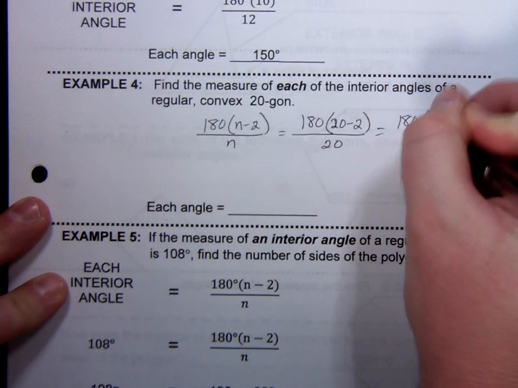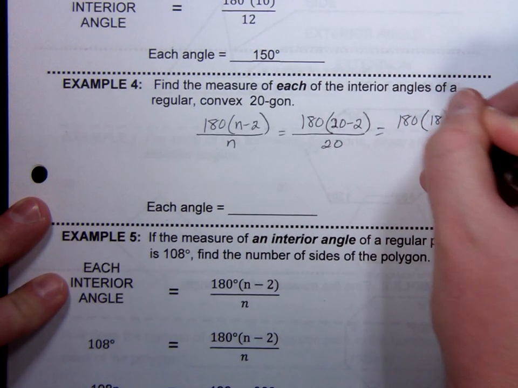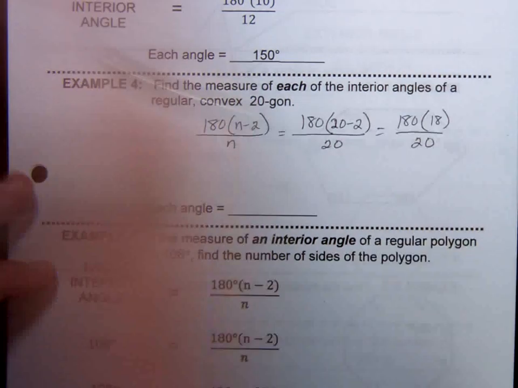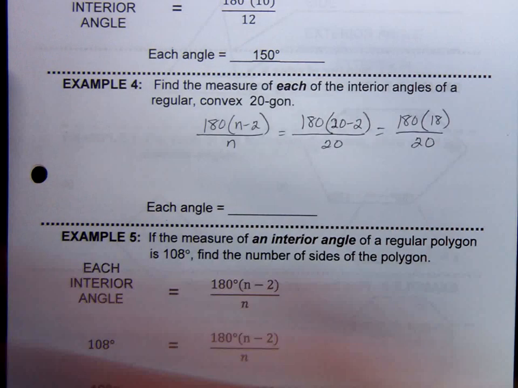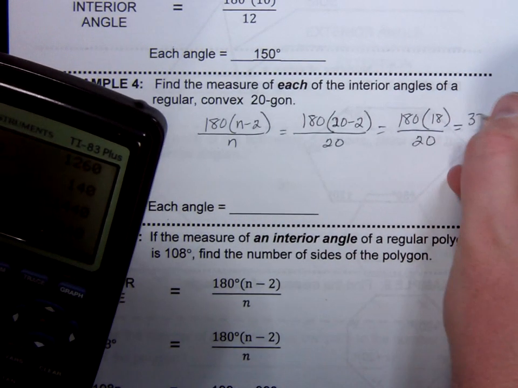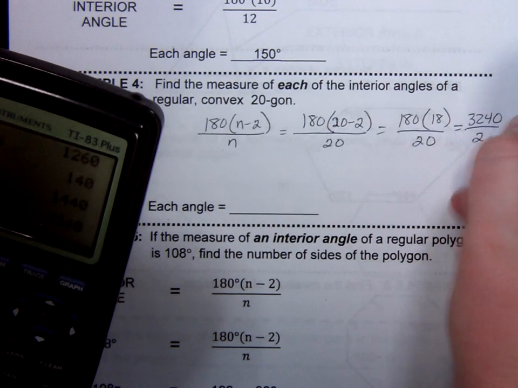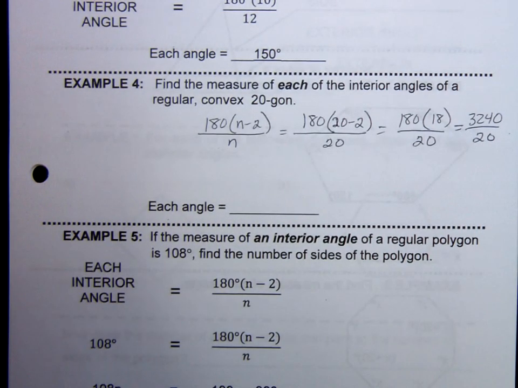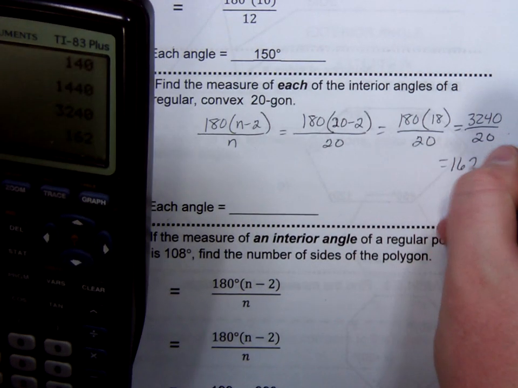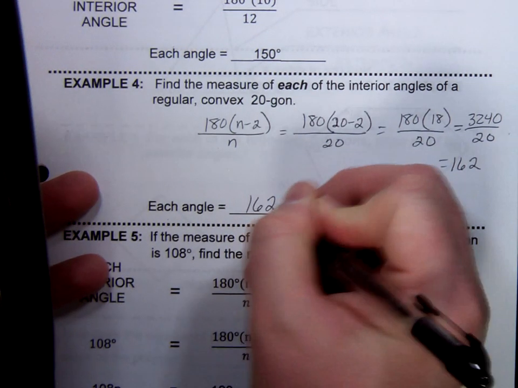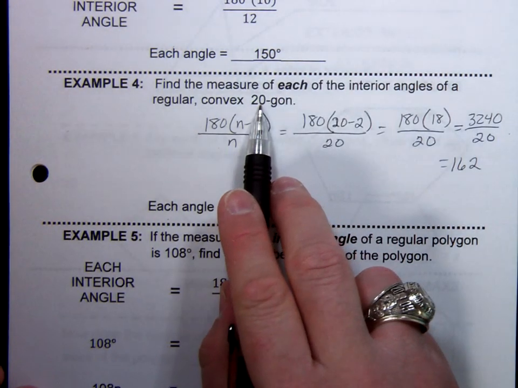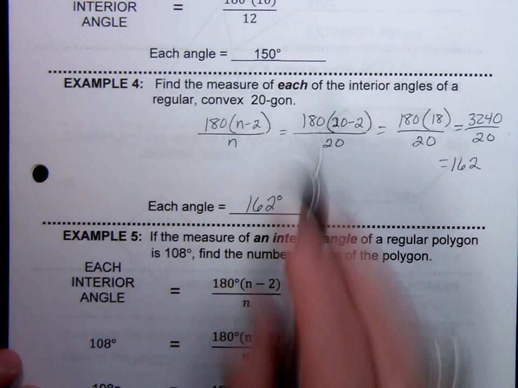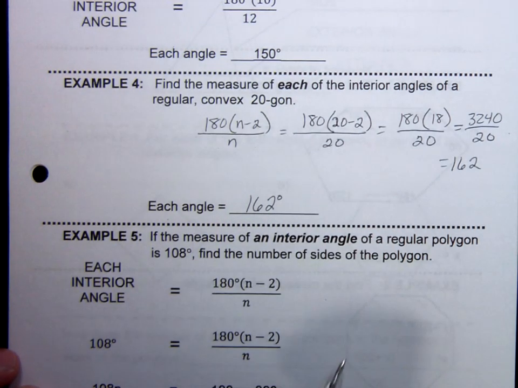Just simplify it down. So 20 minus 2 is 18. 180 times 18 is 3,240. And 3,240 divided by 20 equals 162. So on any regular 20-gon, the measure of each interior angle would be 162 degrees.